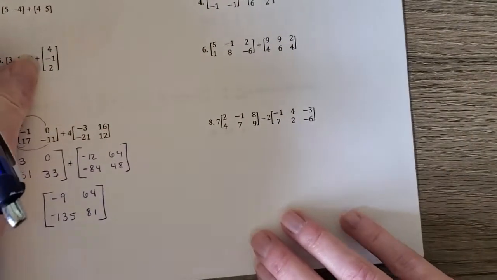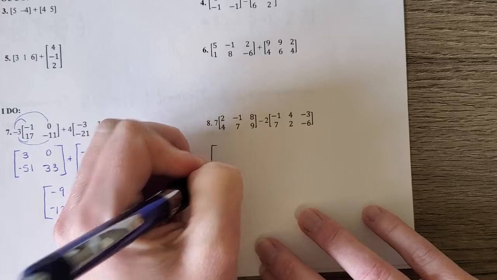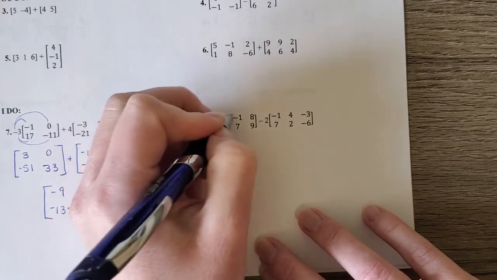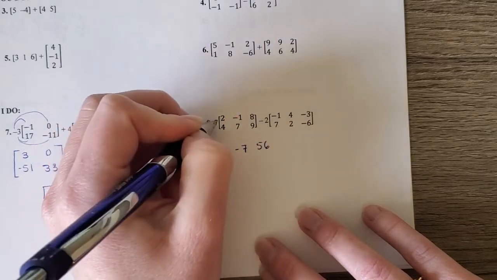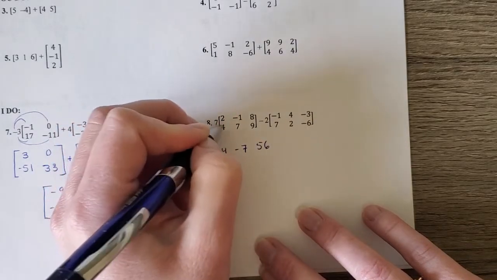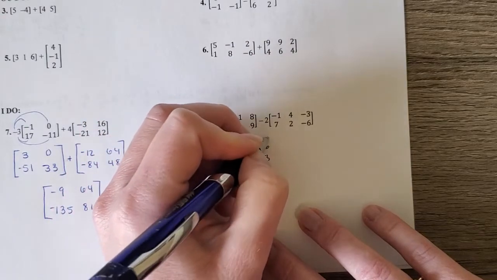So now we're going to look at number 8. For this one, again, we're going to distribute that 7. 7 times 2 is 14. 7 times negative 1 is negative 7. 7 times 8 is 56. 7 times 4 is 28. 7 times 7 is 49. 7 times 9 is 63.